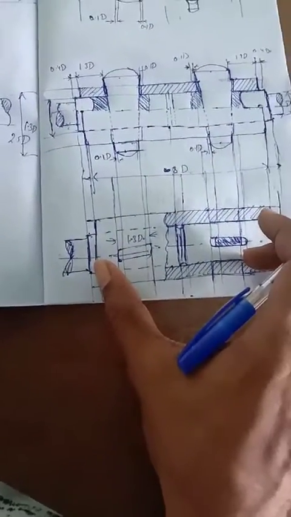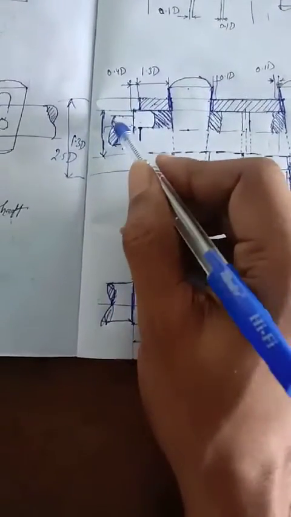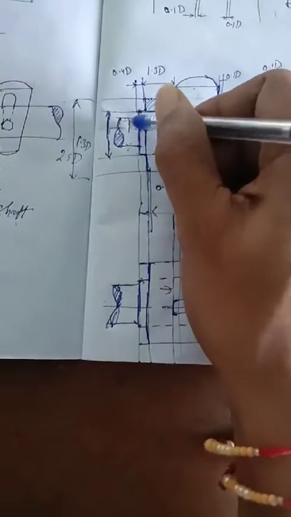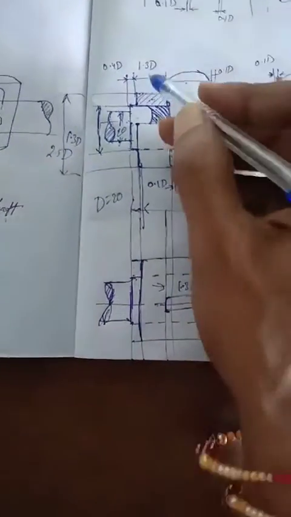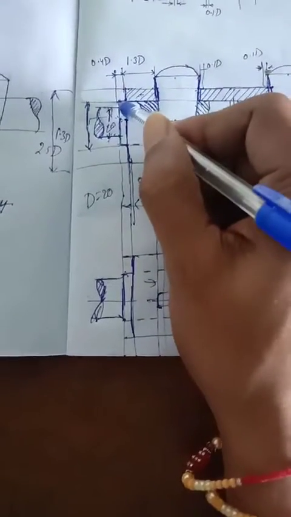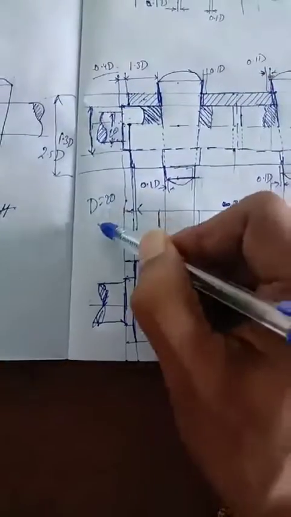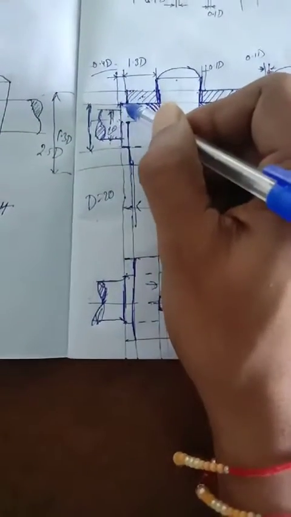This is the exam point of view. We can draw like this, not like this. They have given the dimension here. This diameter is given as 20, so you can take D equal to 20 and calculate all these things. For example, if you want to know this length, you can calculate 0.4 into D, 0.4 into 20, and you will get this distance.